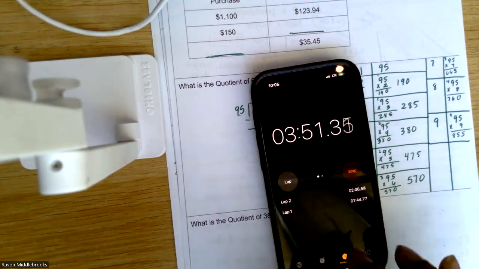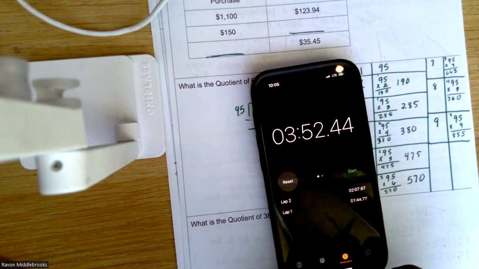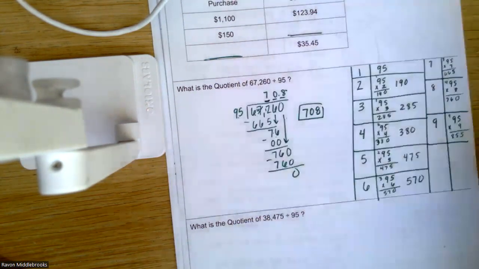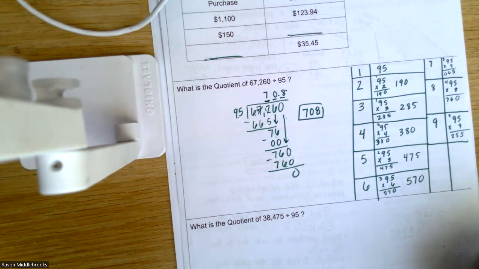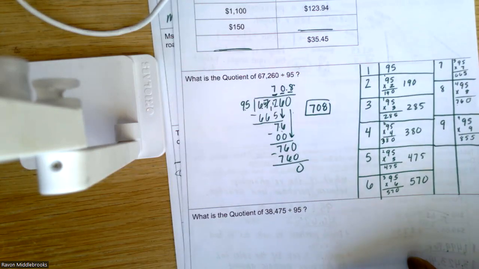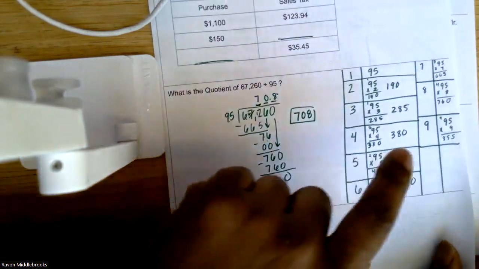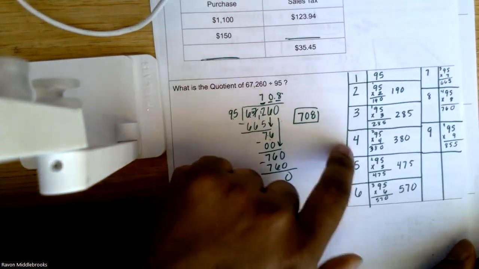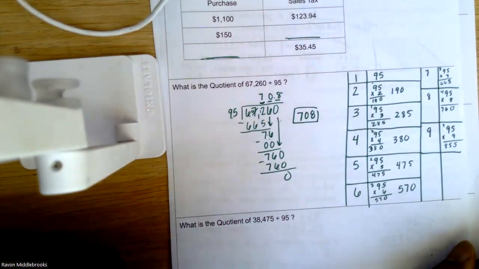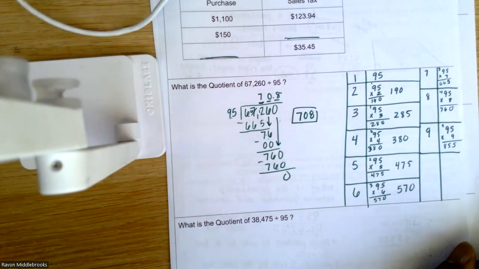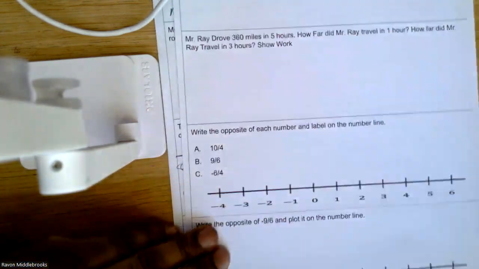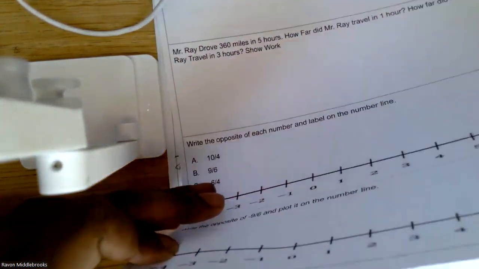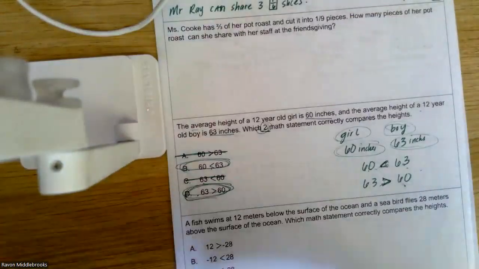Took me 3 minutes. Okay. That's how long you want to take. You want to take about 3 minutes, you don't want to take too long. The easiest part was this part, but you should be taking 2 minutes. Just calm down, think about it, write your multiples correctly. Almost done.